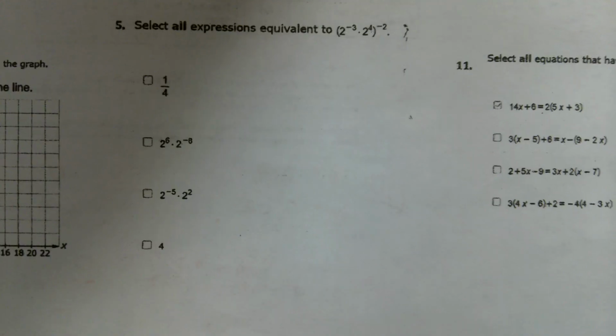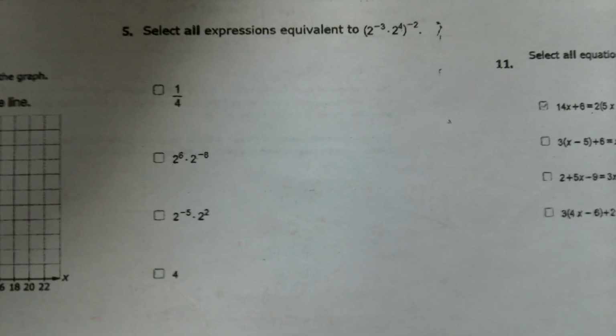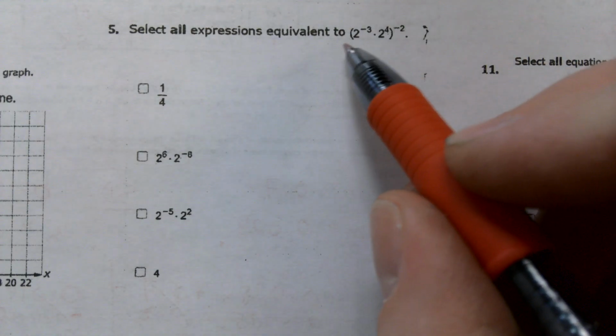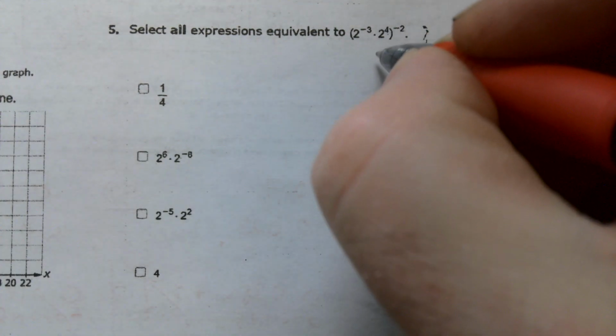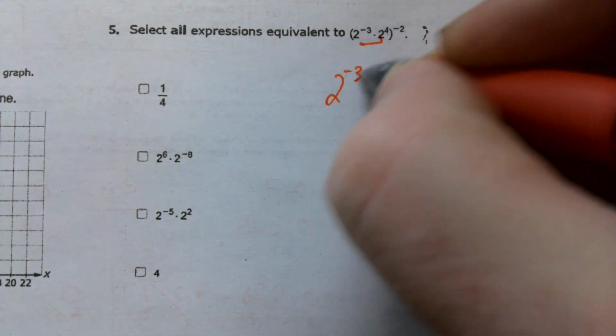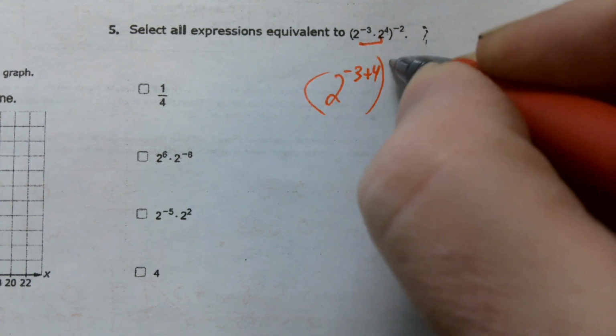Over to number 5, just to keep it on the exponent vein here. Select all expressions equivalent to this. Ooh, gross. What do I want to do with this first? I'm going to solve the parentheses first. What's negative 3 plus 4? 1.